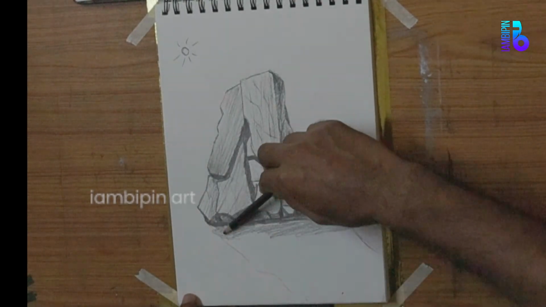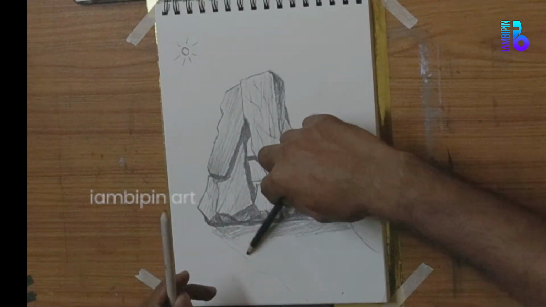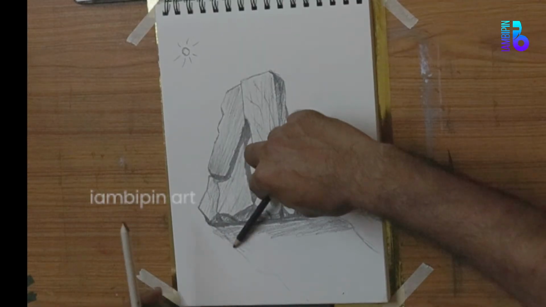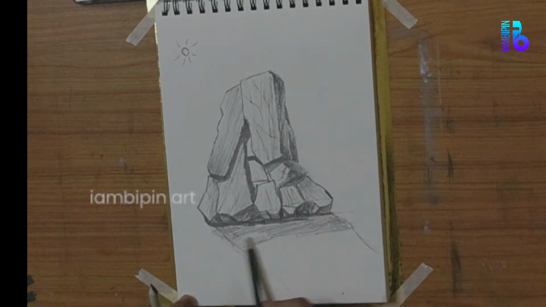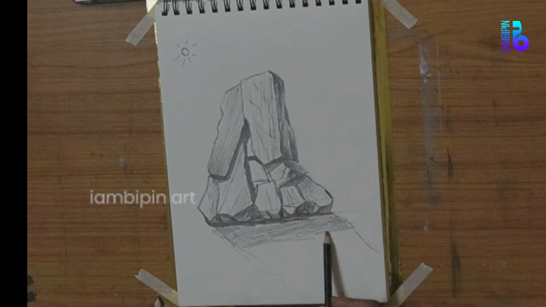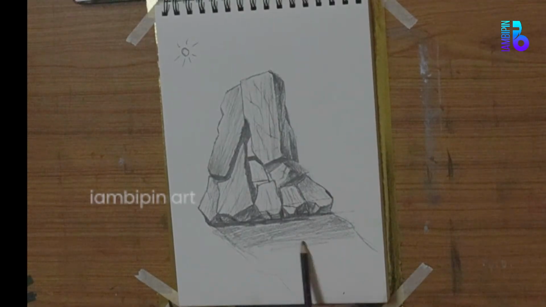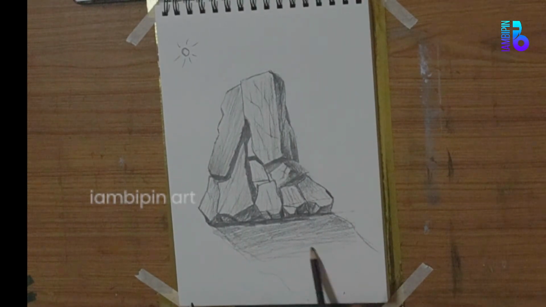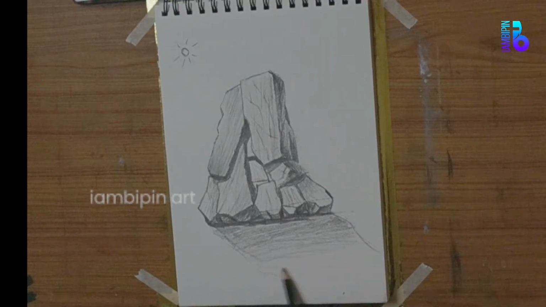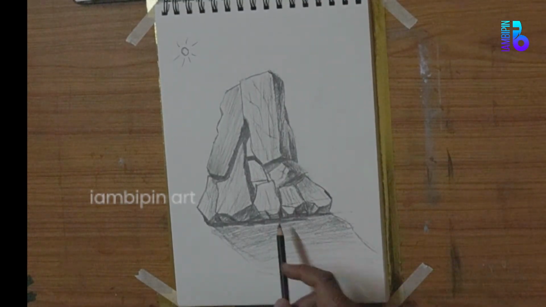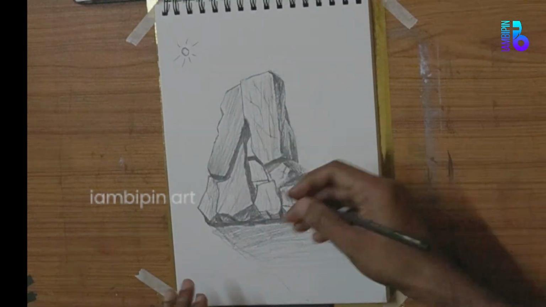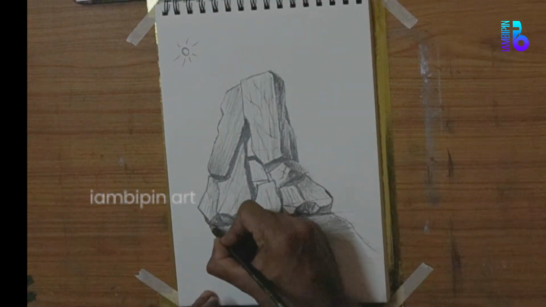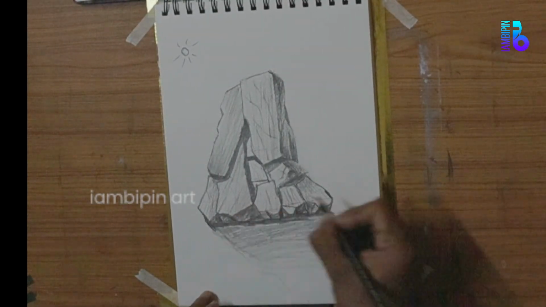I want the edges to be smoother, so for that I will use the blending tool that I have, the blending stick. With shadows, the shadows that are nearer to the object will be darker and will have sharp edges.